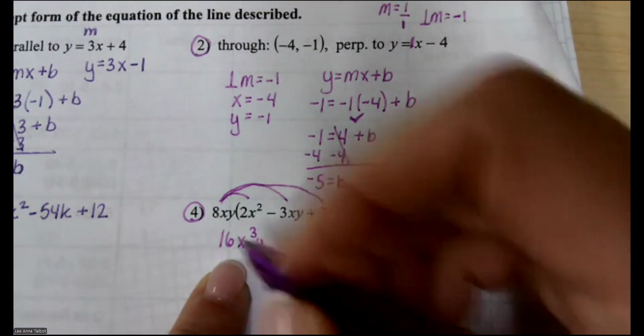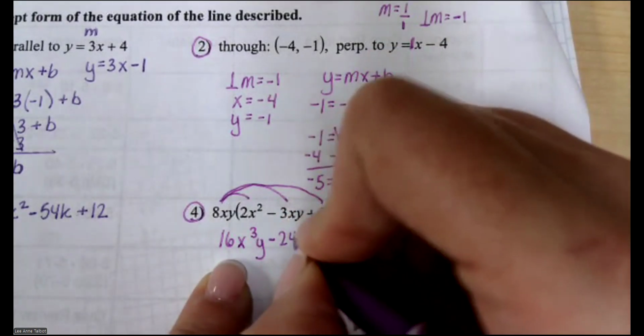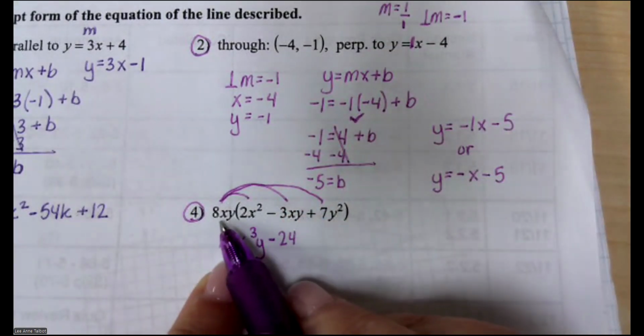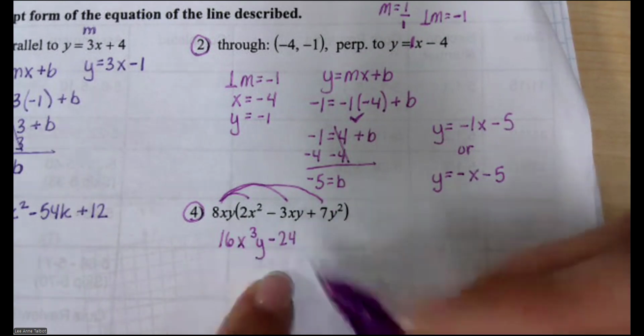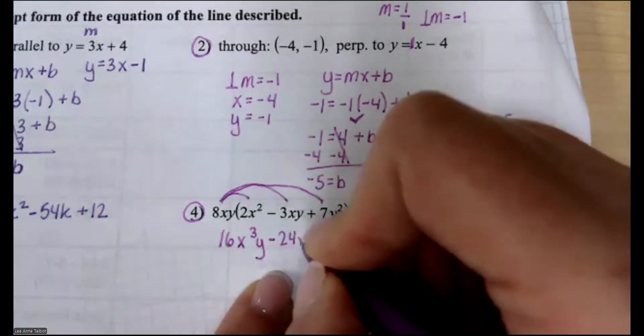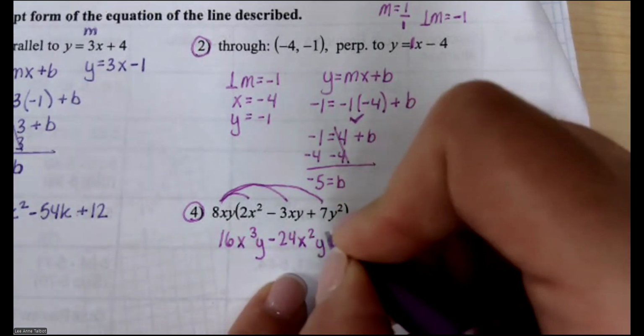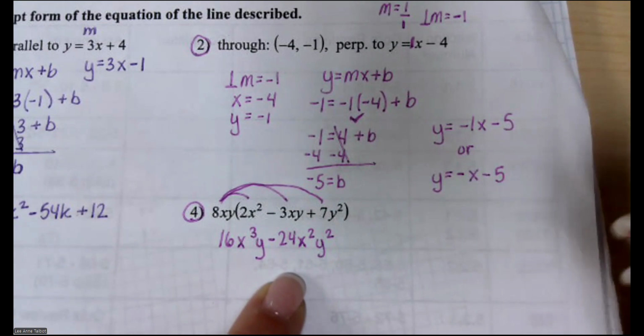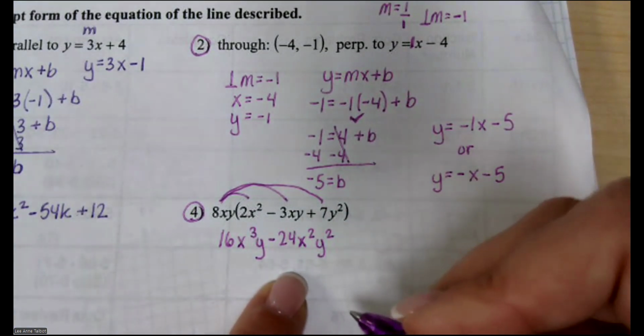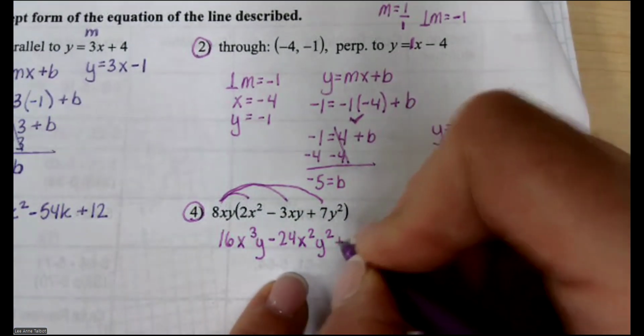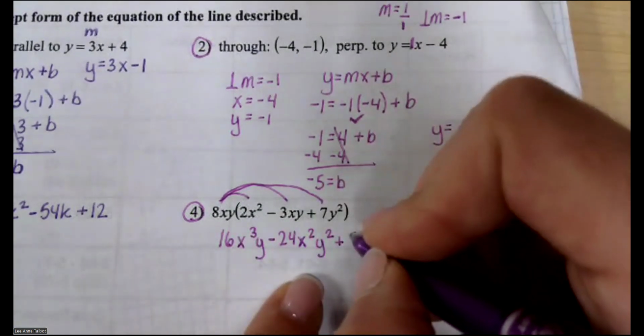8 times -3 is -24. There's 2 x's, so x squared. Then 2 y's, y squared. Plus 8 times 7 is 56.